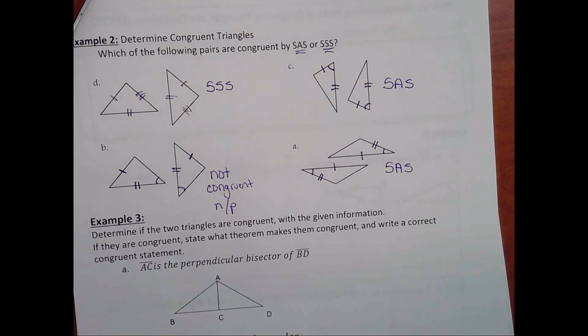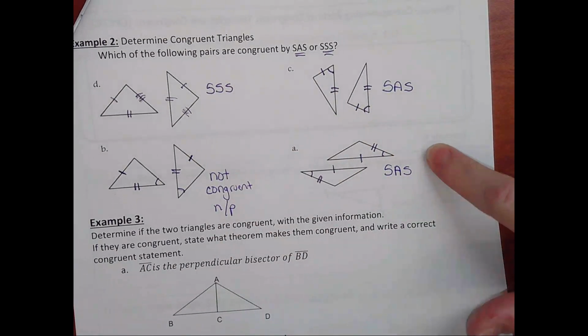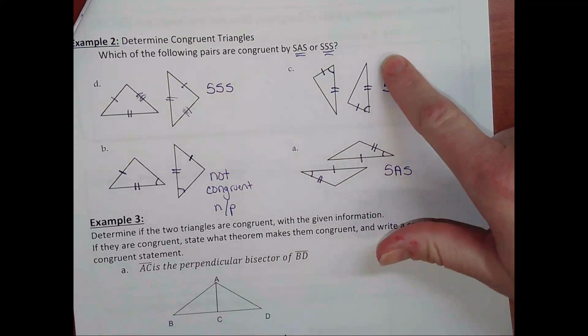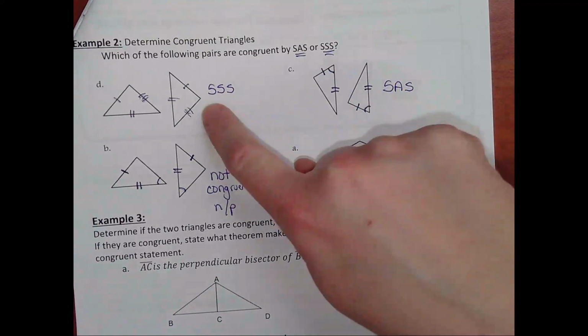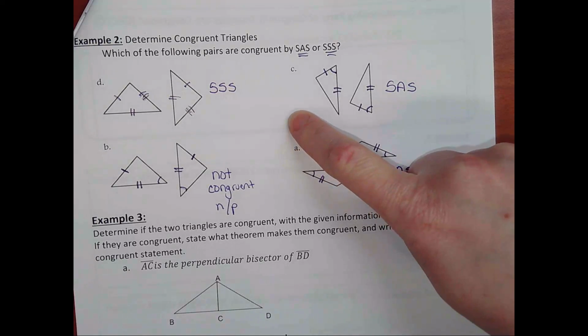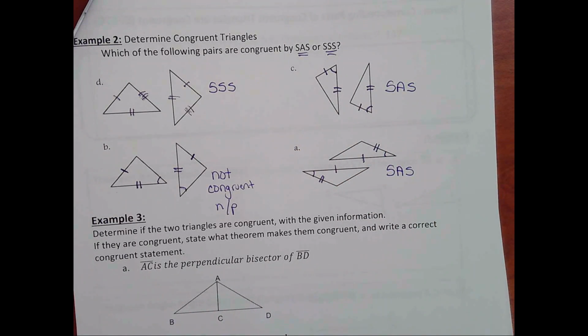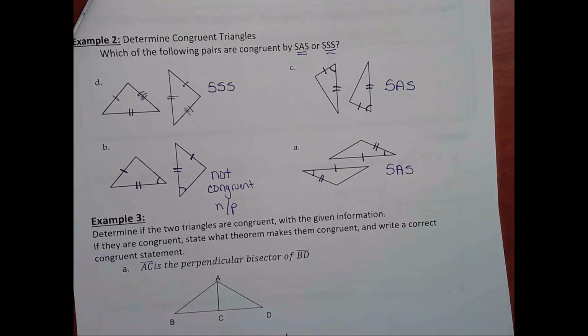So your assignment today is kind of short. You are going to be doing what we did here. If they are congruent, like you would do in A, C, and D, you are going to have to write a congruence statement, but your congruence statement is just going to be filling in the blanks, because I want to make sure that you get the order down in alphabetical order, and the order that the sides and angles match up. So good luck, and I'm available if you have any questions.